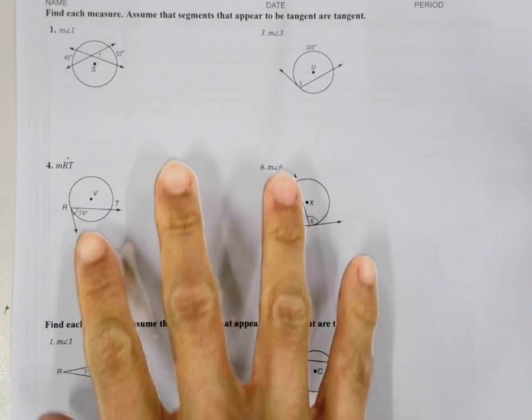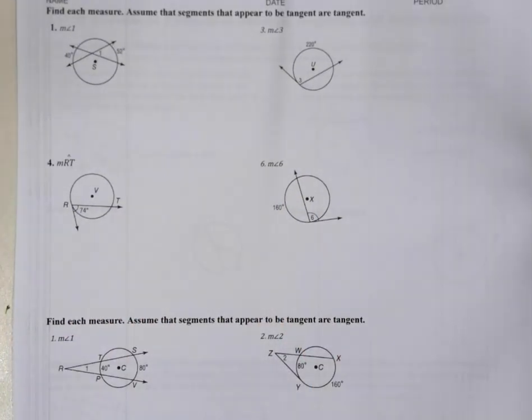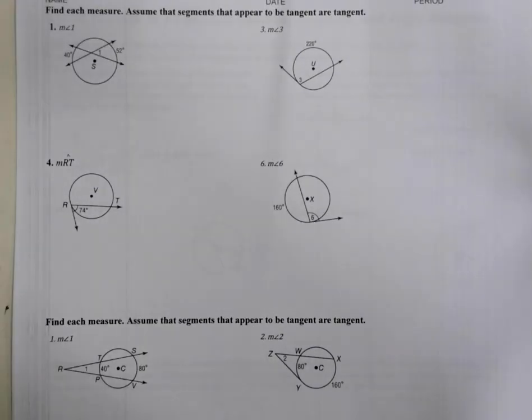Why don't we come around here and complete problems 1, 3, 4, and 6. And then I'll come back and go over the next section.